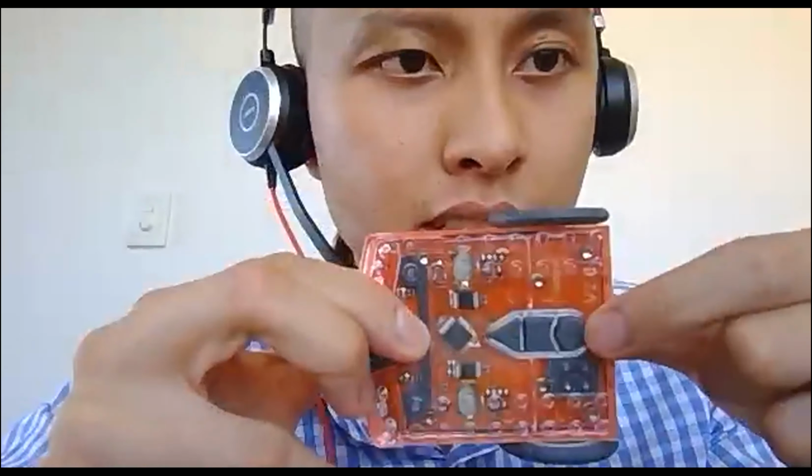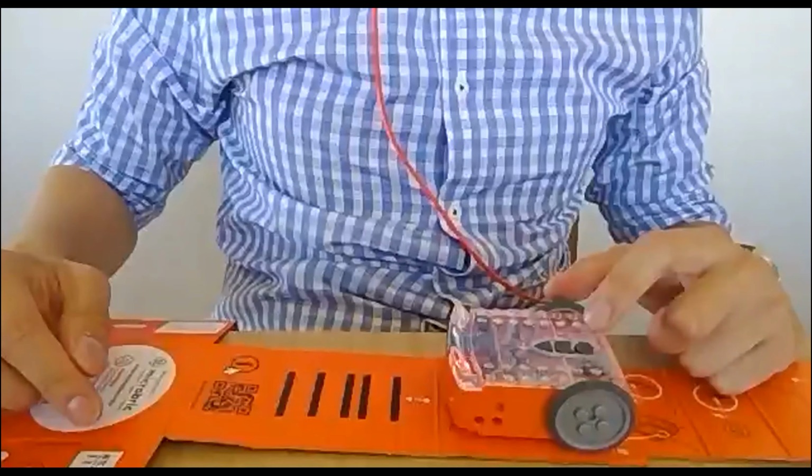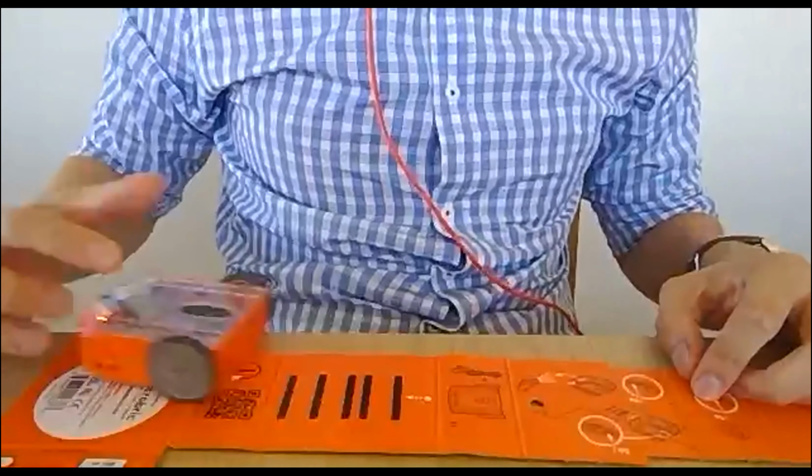Don't press the square this time. You press the circle. Make sure you press the circle 3 times. So this button here. You have to push this button 3 times. Does it work? Push it 3 times, and it will run. So 1, 2, 3, and it will stop.